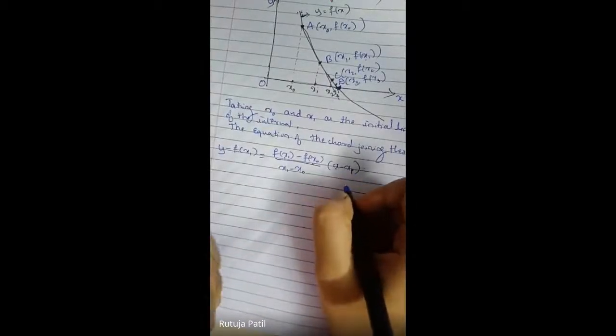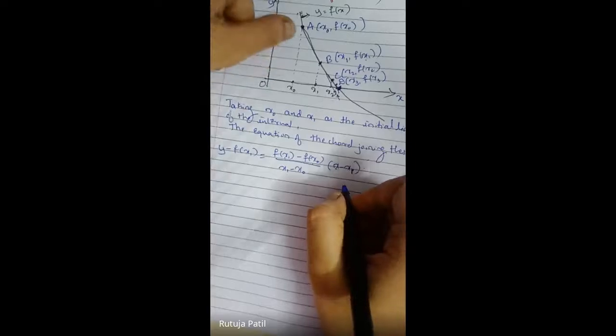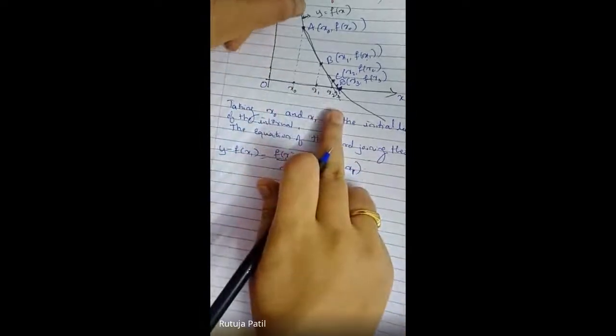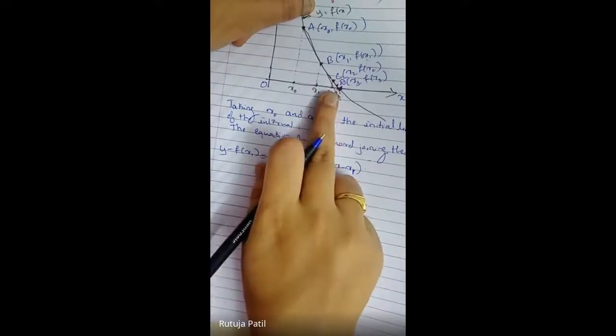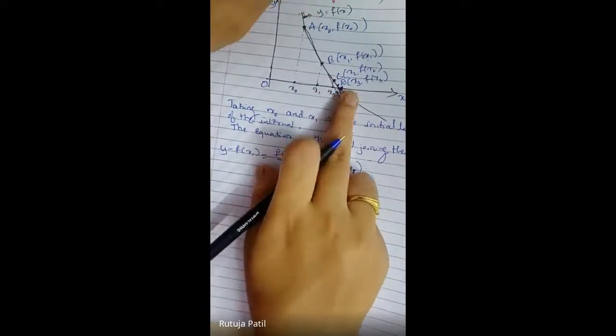Now the abscissa of the point where it crosses the x-axis, the y value there is 0, right? So we are finding the value of x at this point, where y will be 0 only.